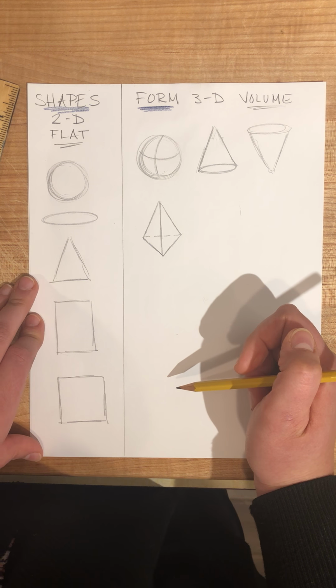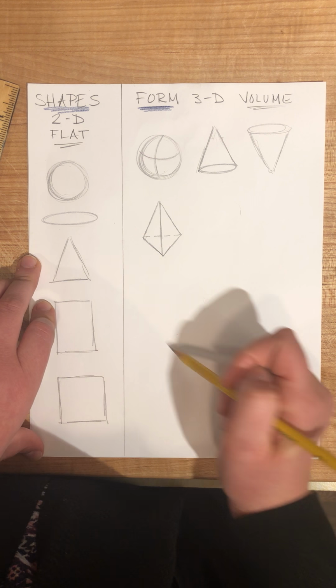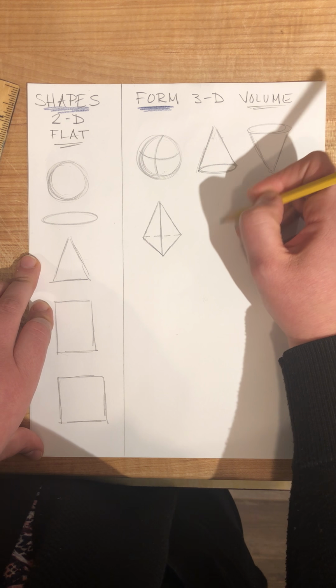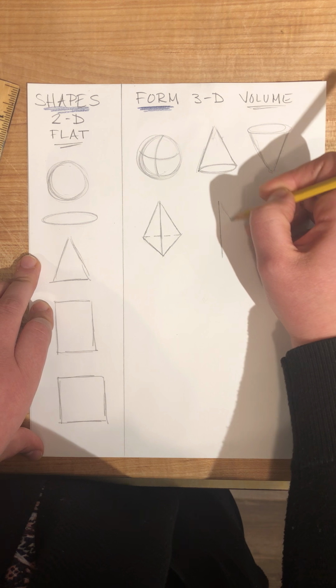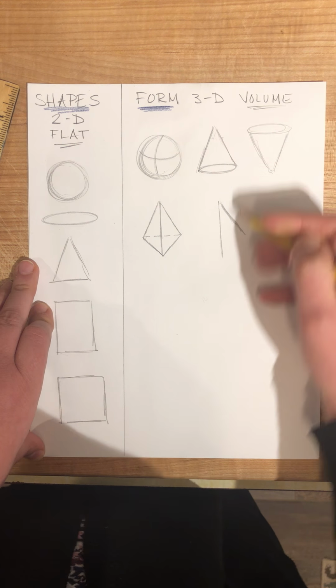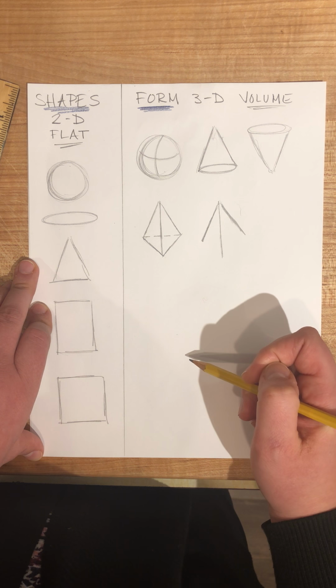Well, what if I wanted to draw a pyramid that was a square-based pyramid instead of a triangular-based pyramid? All I'd have to do is start with the exact same shape again. I'll start with the line first, and then I'll angle my triangle out just a bit more.